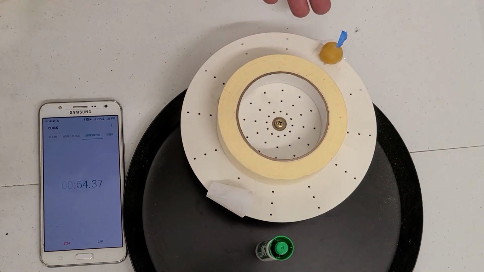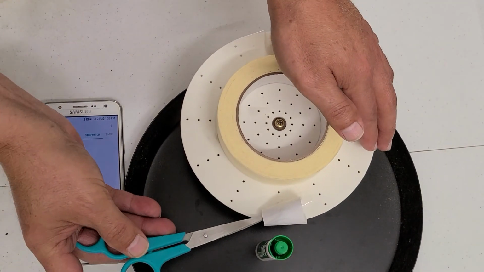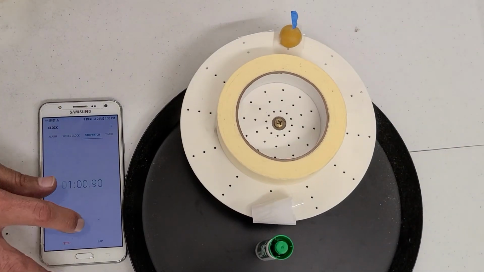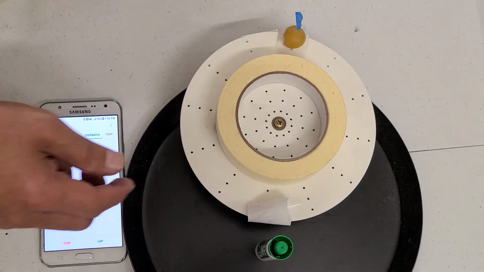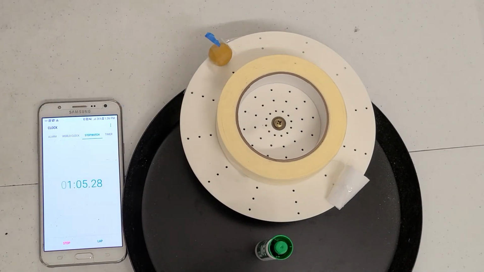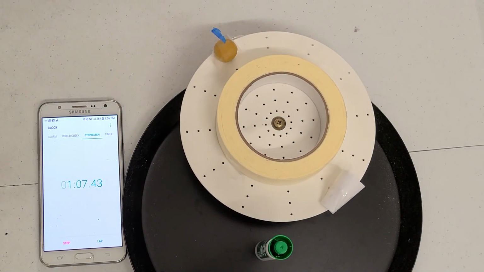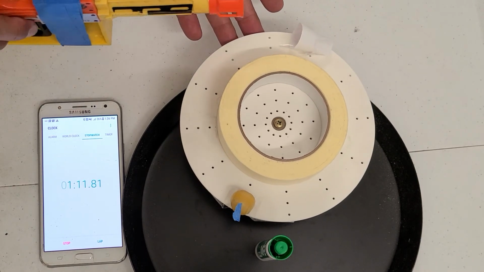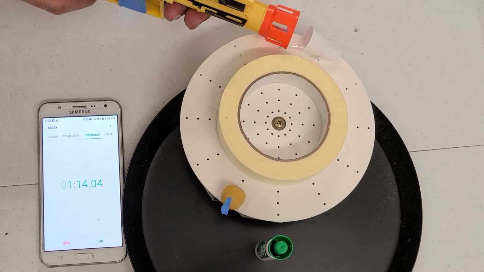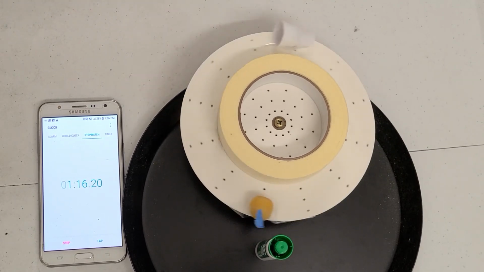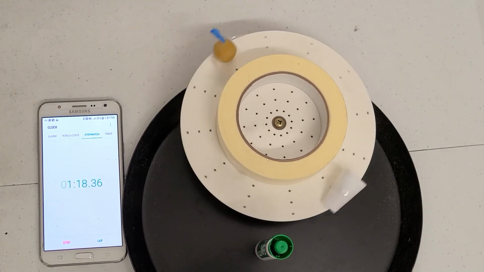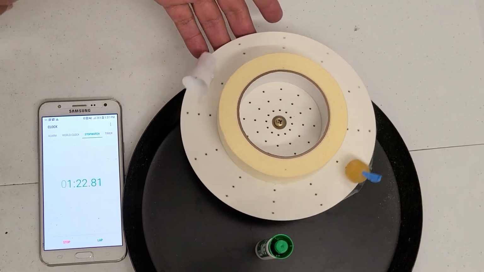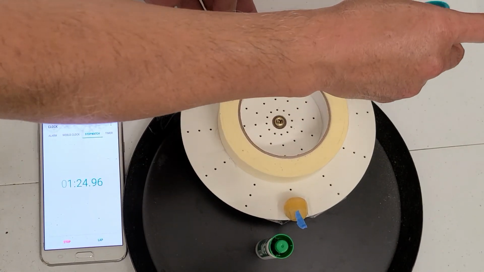Great. Now let's go for the second trial. Let's remove the bullet. Correct. Let's go for the second trial one more time. Let's load the bullet. Okay. Let's go one more time and try to create the second trial. It's right there. Perfect. And finally, the last trial.